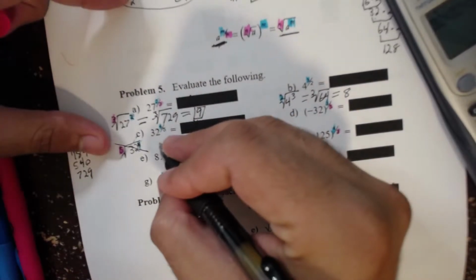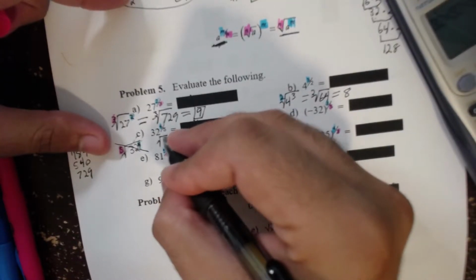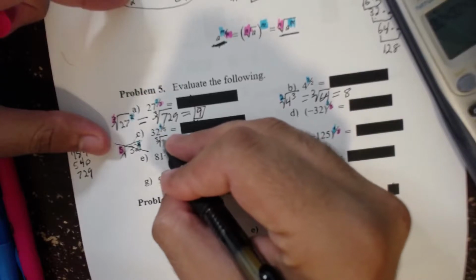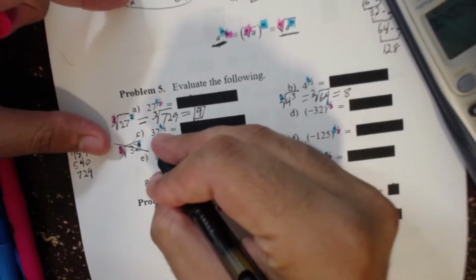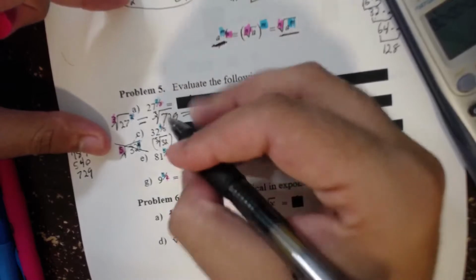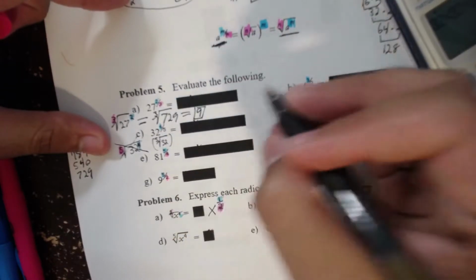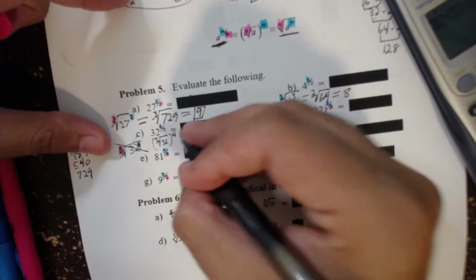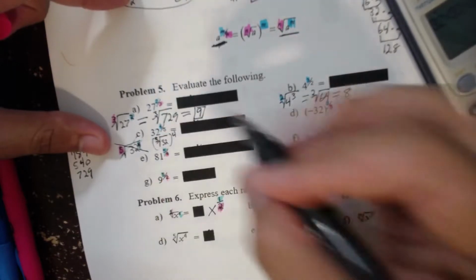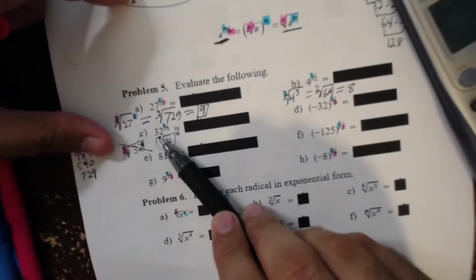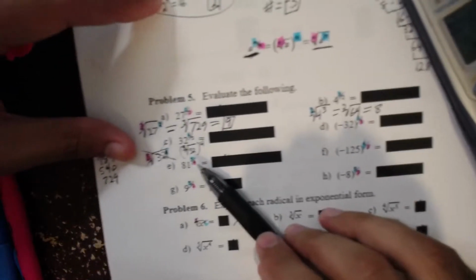Watch very carefully. We do the same thing, 32, but in this case we're doing the entire thing. I'm not sure if you can see that. The index is 5 right here, and then this is 32.